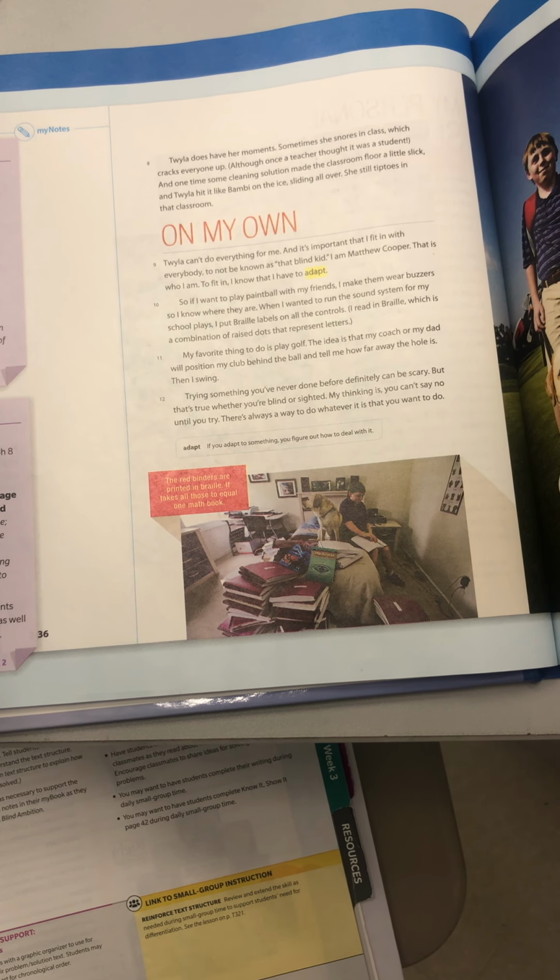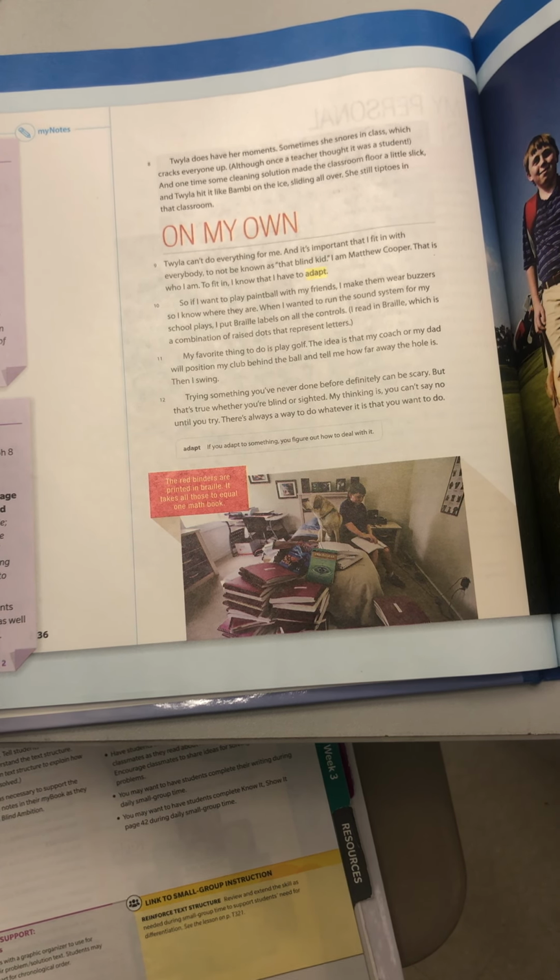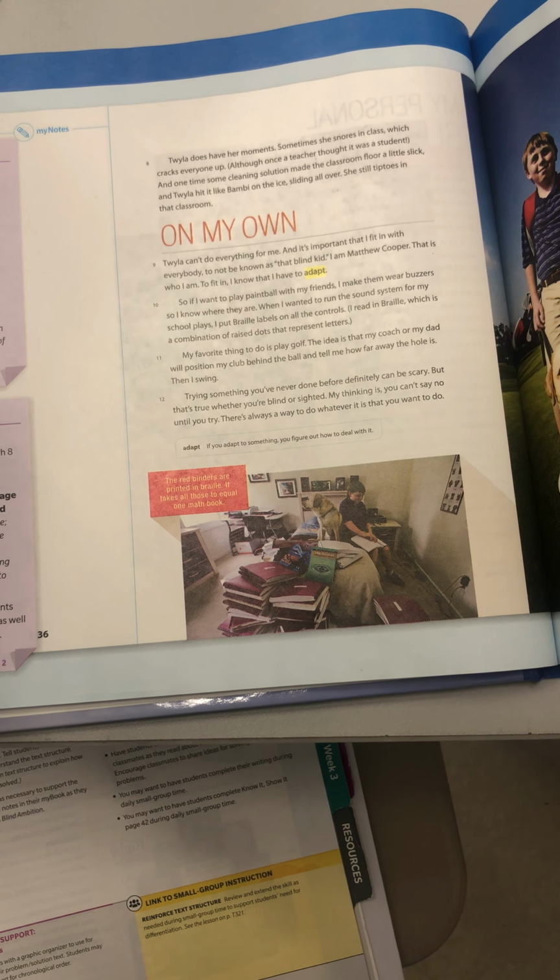Twyla can't do everything for me, and it's important that I fit in with everybody to not be known as the blind kid. I'm Matthew Cooper. That is who I am. To fit in, I know that I have to adapt. So if I want to play paintball with my friends, I'd make them wear buzzers so I know where they are. When I wanted to run the sound system for my school play, I put Braille labels on the controls.